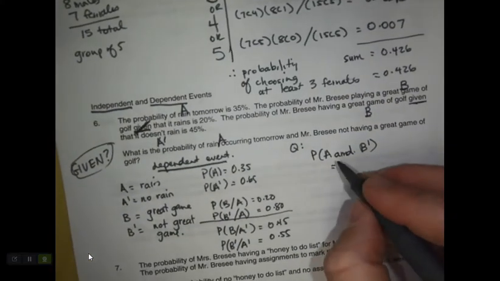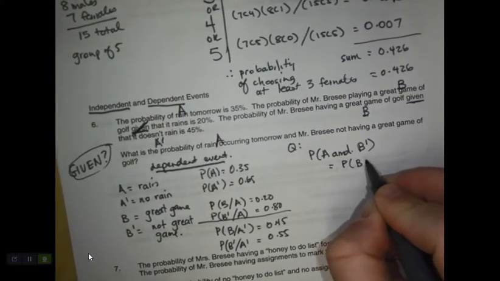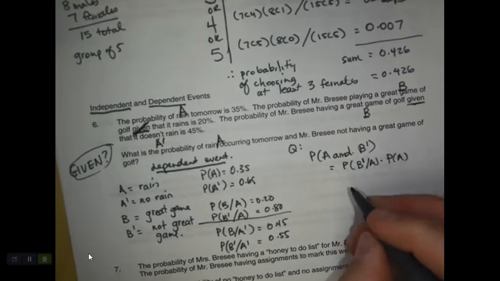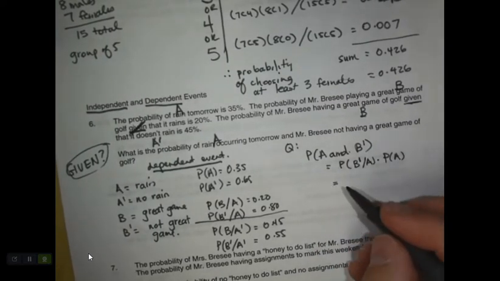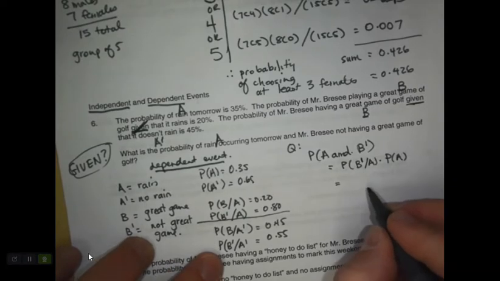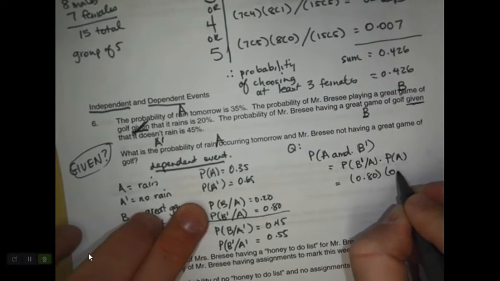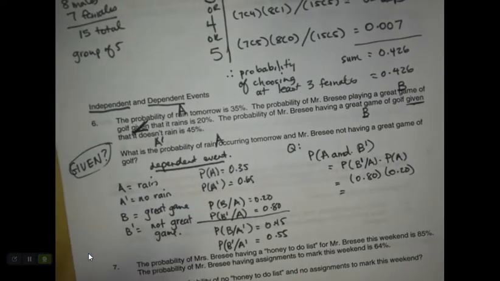Not this one. I want to pick this one because we have the given part. B prime given A times the probability of A. So now I just look for where's that notation. There it is, 0.80 times 0.20. And then I can just get my answer.